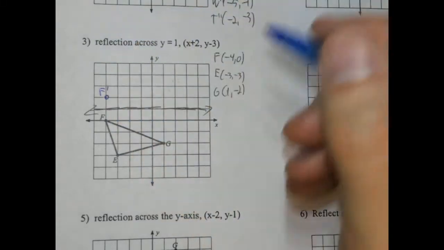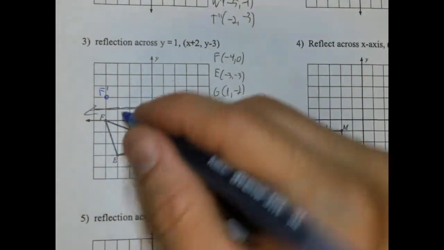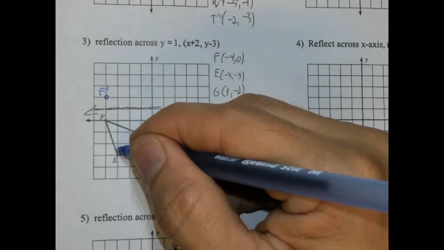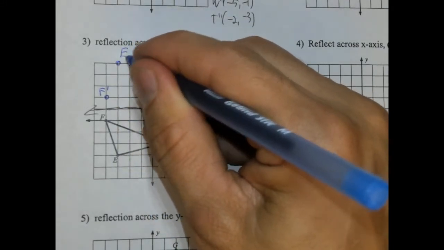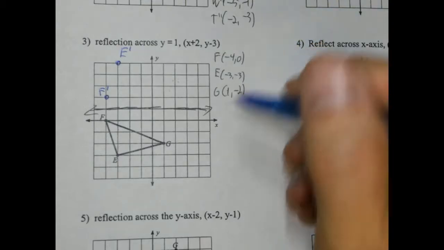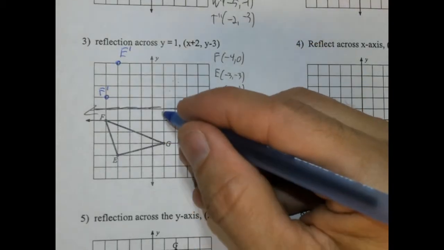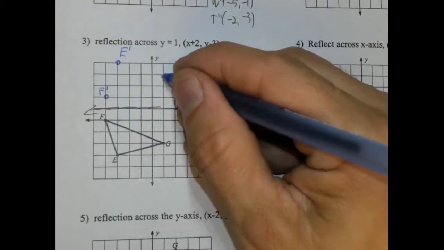So this is where we graph this before we actually write the coordinates because of this line of reflection. 1, 2, 3, 4. E prime's up here. And then G prime is going to be 3 away, so 1, 2, 3.